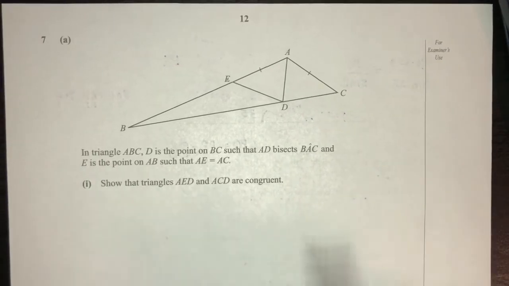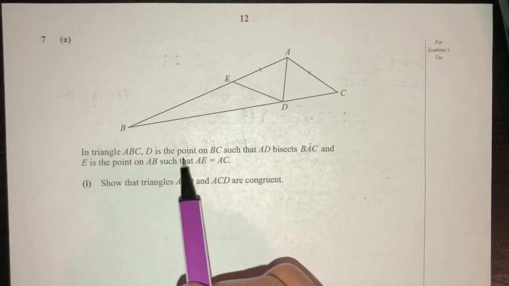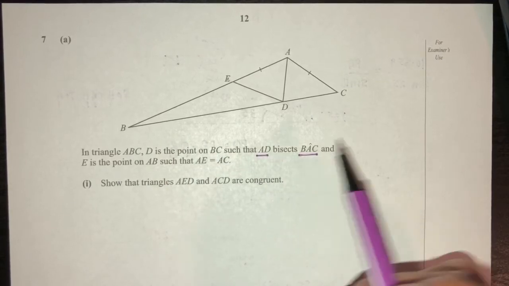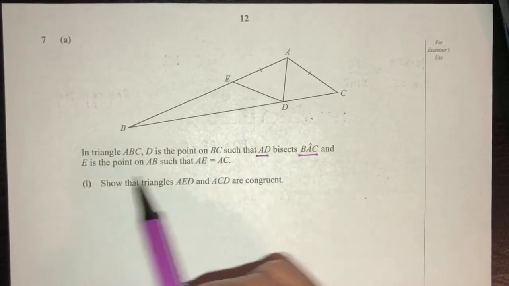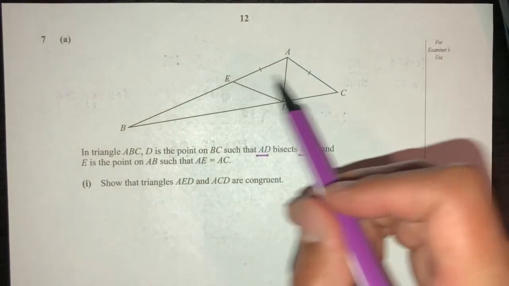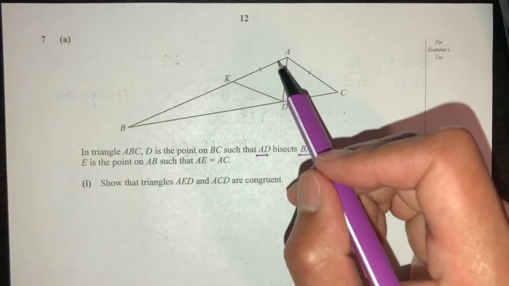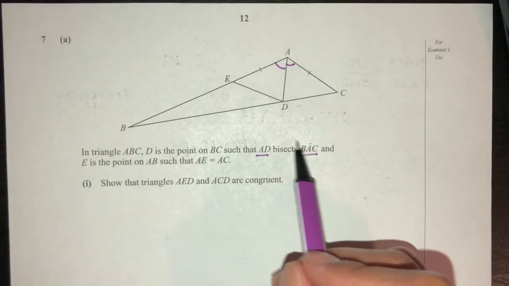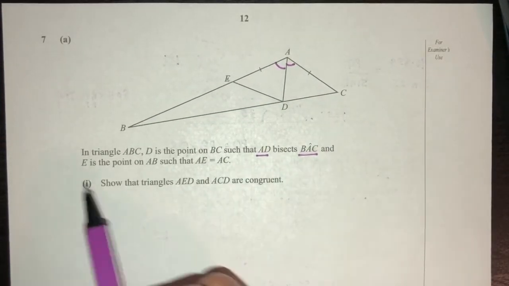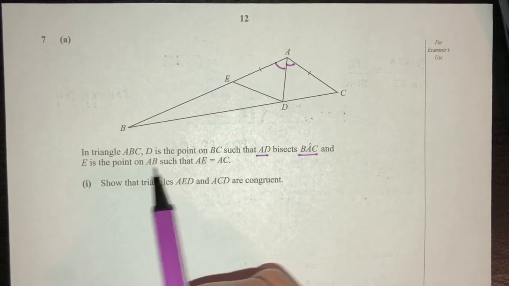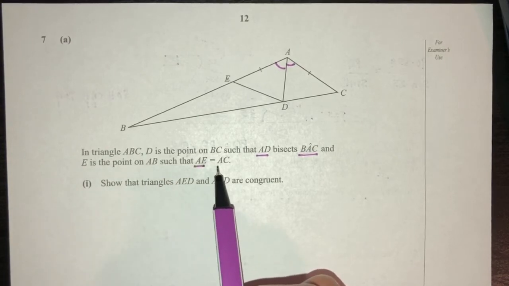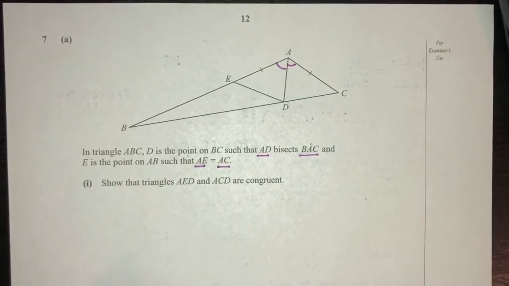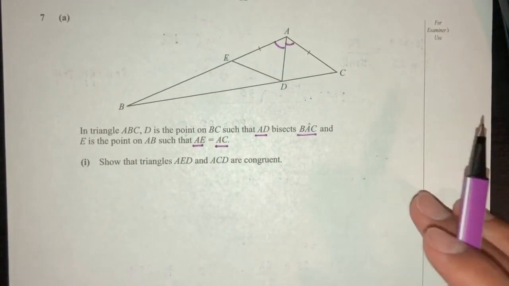In the triangle ABC, D is the point on BC such that AD bisects BAC. So when you see bisect, AD bisects BAC, this means these two angles are the same. Now E is a point on AB such that AE equals AC. Okay, these two are the same. That's good to know. And what else do we need to know?